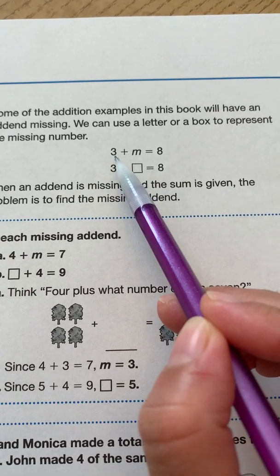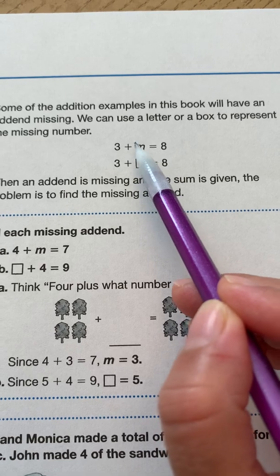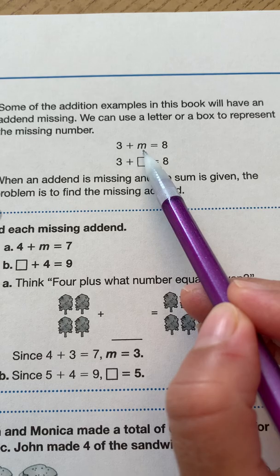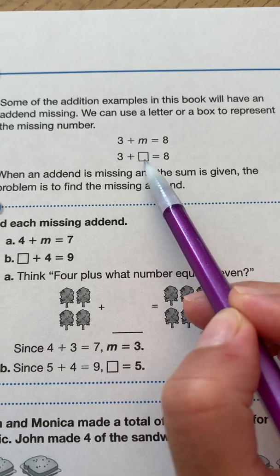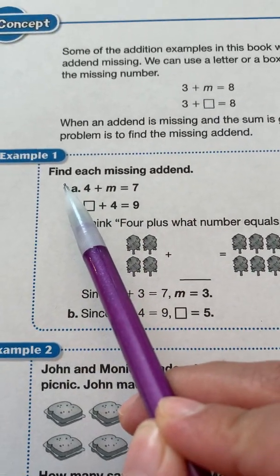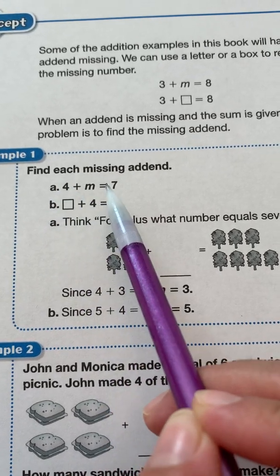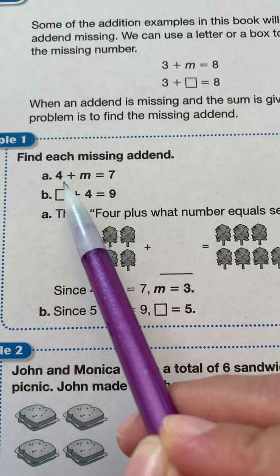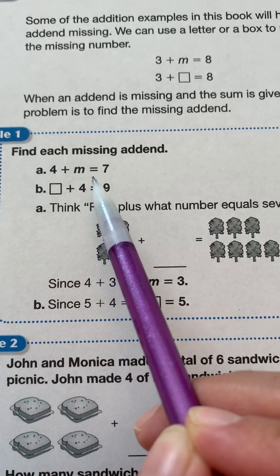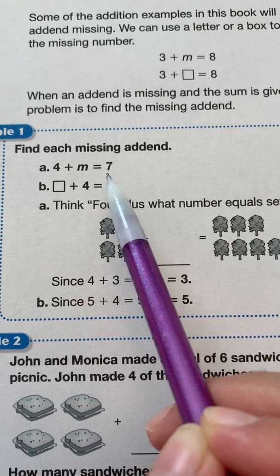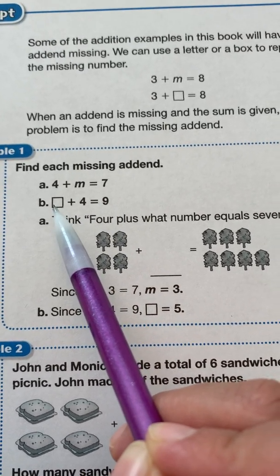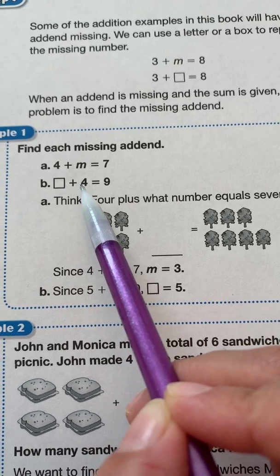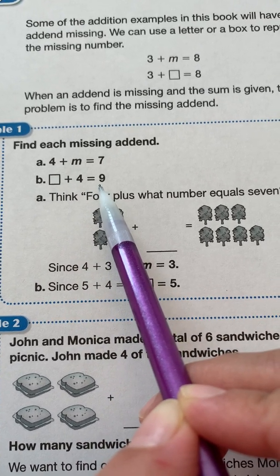So when we have one add-in here, there's another add-in that is missing, and we have the sum, we need to figure out what M is, or what is this add-in that is missing. So let's take a look at this example. Find each missing add-in. For A, we have 4 plus M equals 7. Now for B, there's a square, this one is missing, plus 4 equals 9.